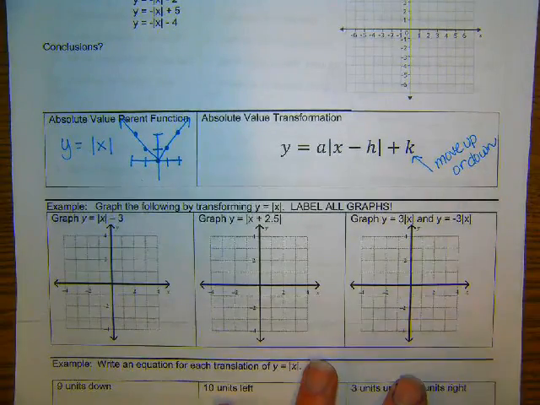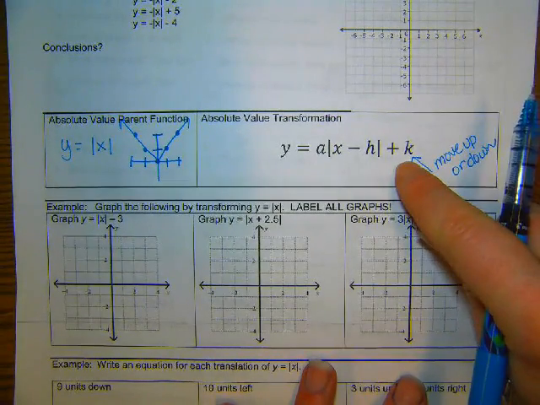And it's kind of like what you would think. When it's addition, it moves it up. When it was subtraction, it moved it down.